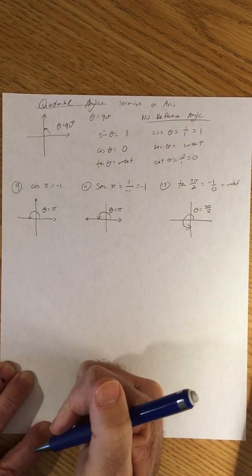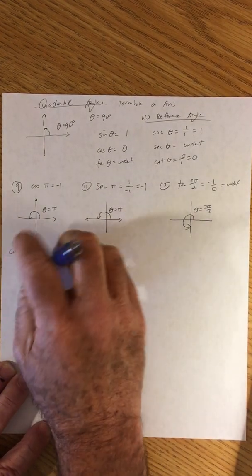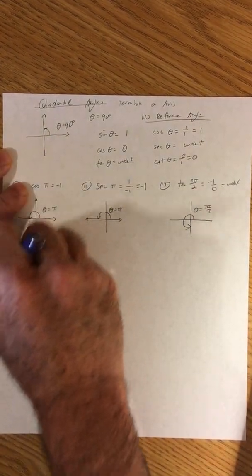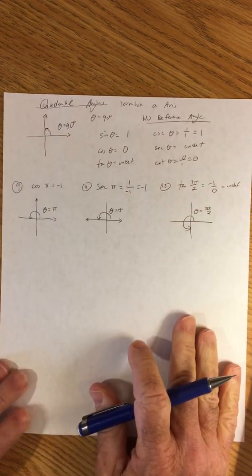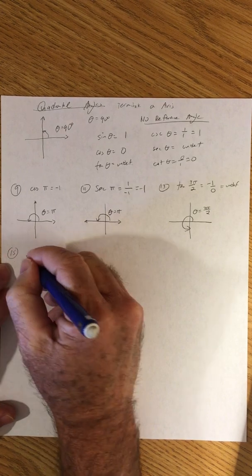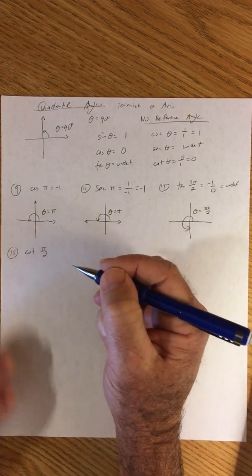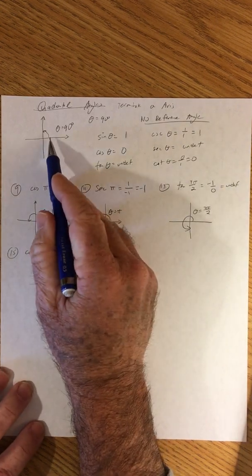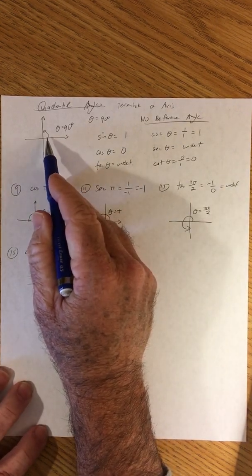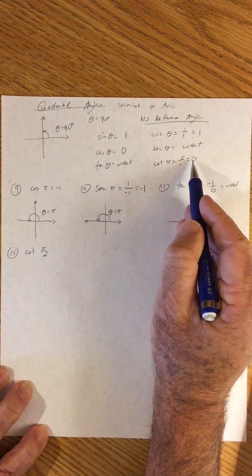And number 15, cotangent of pi over 2. That is the same angle that we did right here. Pi over 2 and 90 degrees are the same, so cotangent is 0.